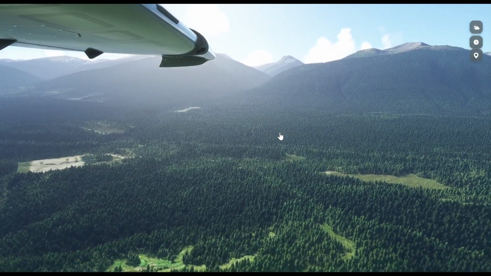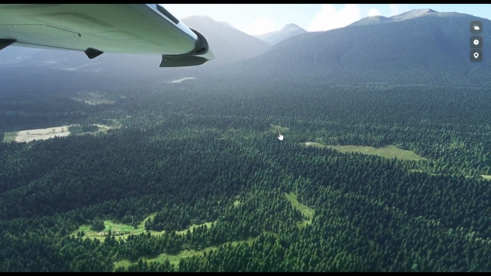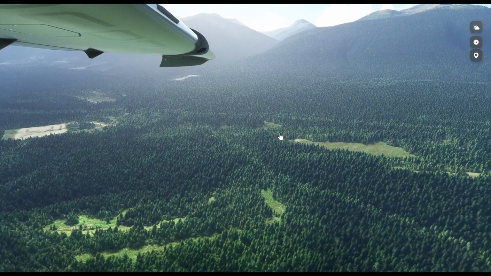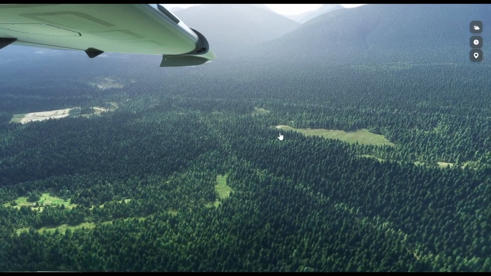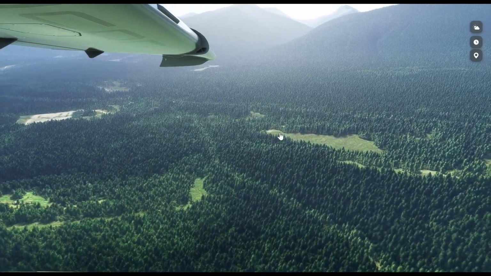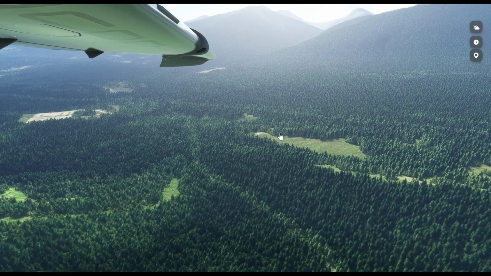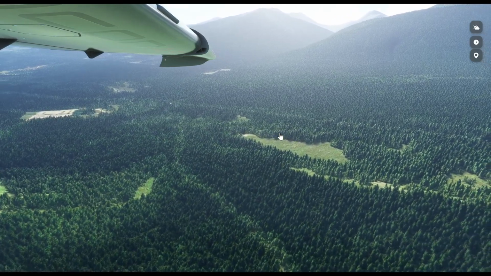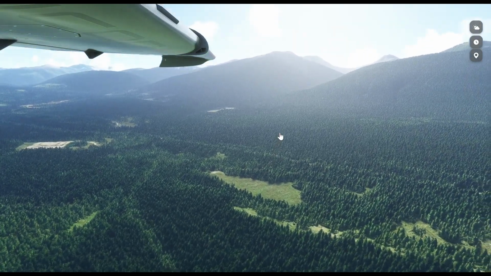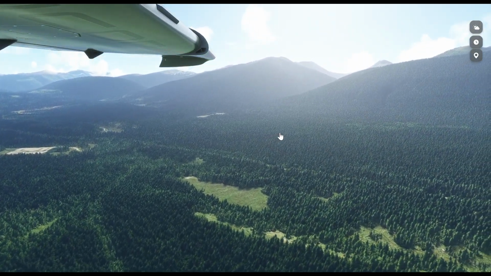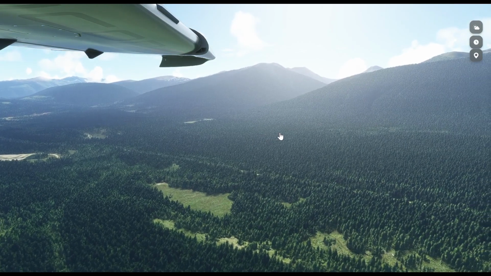We've lost sight of the highway, so I need to move a little bit over to the south to pick up that highway again. Not that we can get lost in the valley. It's impossible to get lost because you've got mountain ranges on both sides of you. But I would like to track along the highway.